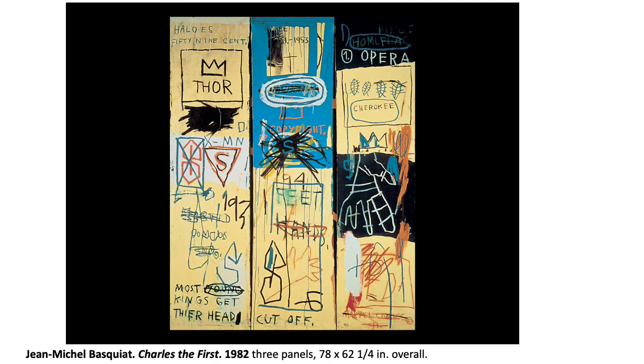Basquiat. He uses iconographic systems, both of his own and others' making. His painting is an homage to Charlie Bird Parker. He was a graffiti artist. Central to his personal iconography is the crown. And he also uses hobo signs. All right. Next one.